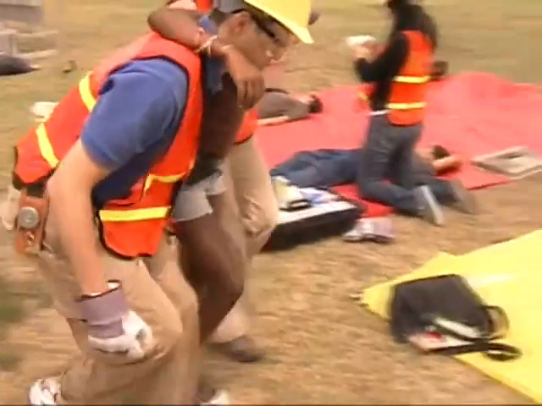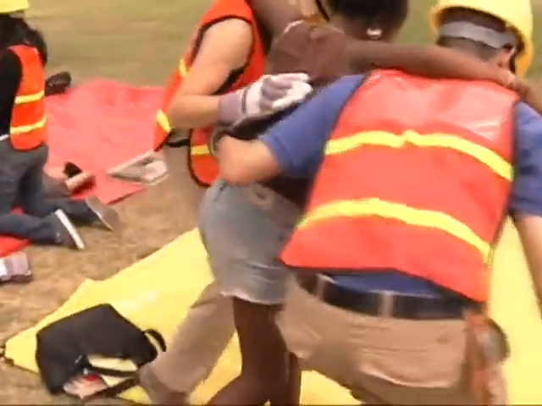Can you squeeze my hand? We will demonstrate the process known as triage. The word triage comes from the French word to sort, and that is exactly what this process does. It sorts all the victims into groups so that the most critically injured victims can receive prompt treatment.